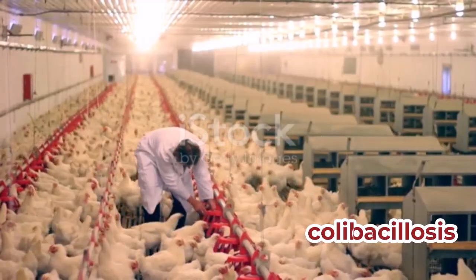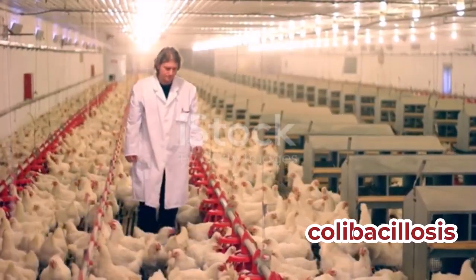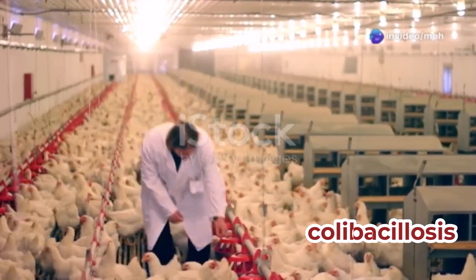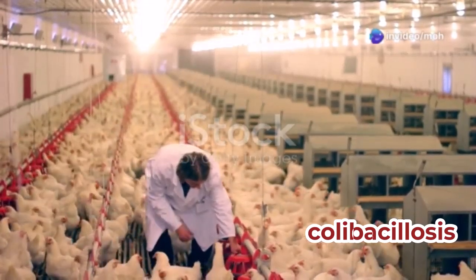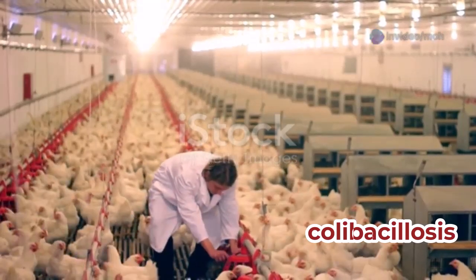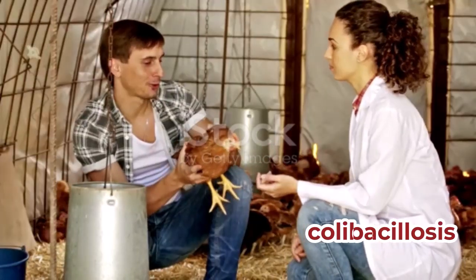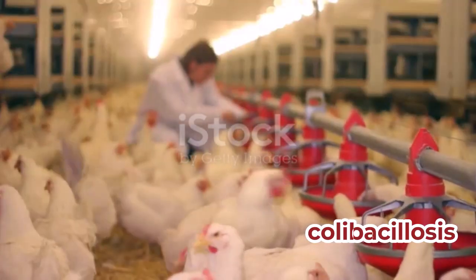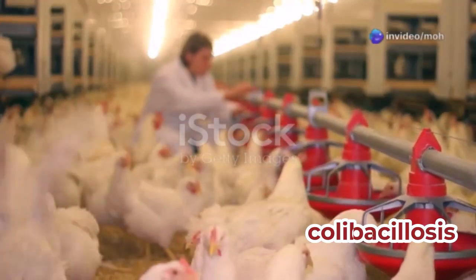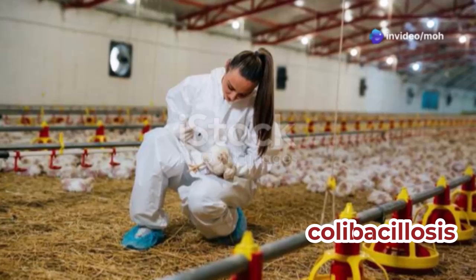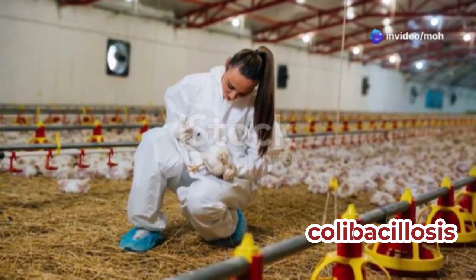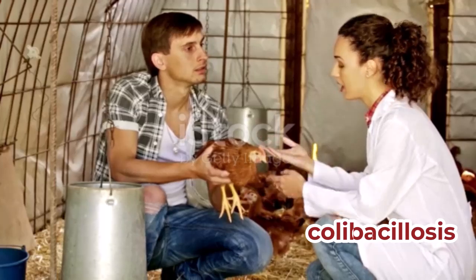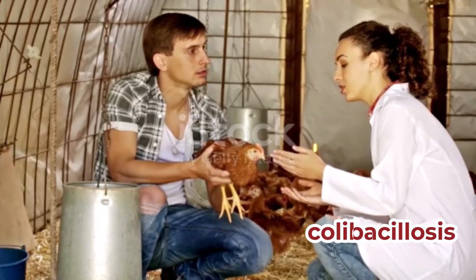While antibiotics have been commonly used to treat and control bacterial diseases in poultry, their extensive use has undeniably contributed to the selection and spread of resistant strains. Therefore, the poultry industry and veterinary science are increasingly focused on alternative and integrated approaches to manage colibacillosis, moving away from an over-reliance on antimicrobial drugs and towards more sustainable long-term solutions.